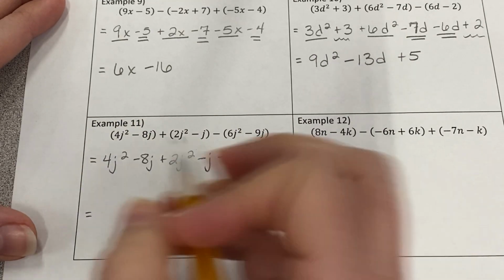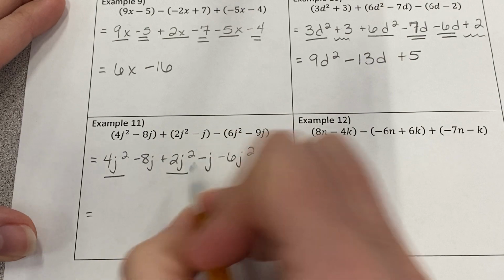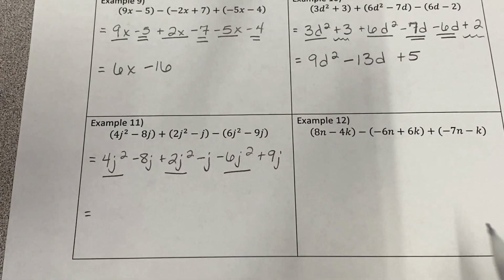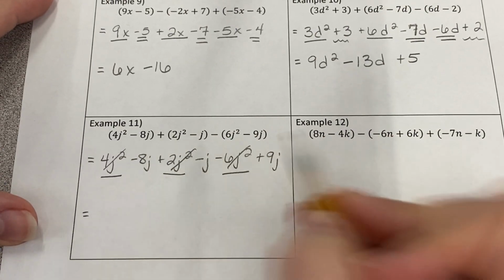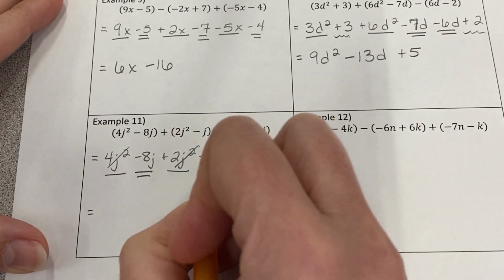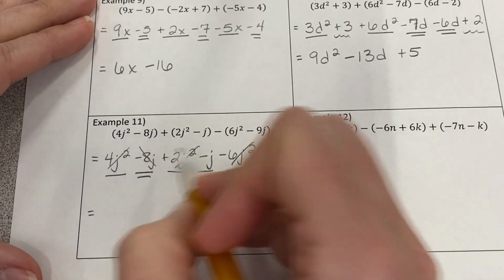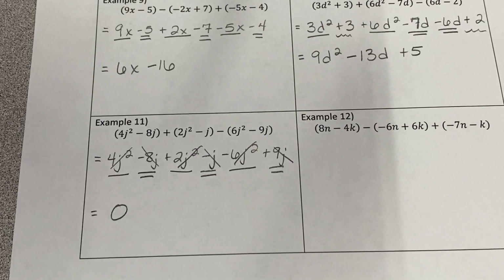Combining like terms, 4j squared plus 2j squared minus 6j squared cancels, because 4 plus 2 minus 6 is 0. And then negative 8j minus 1j plus 9j also cancels. So everything canceled, our answer is 0.